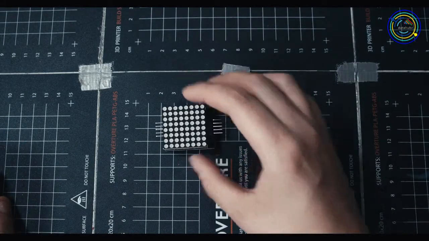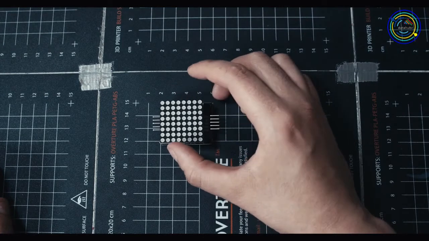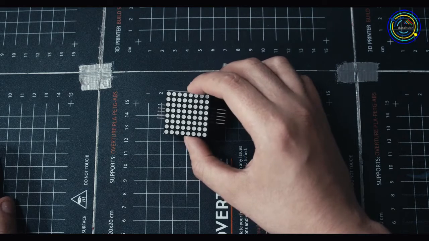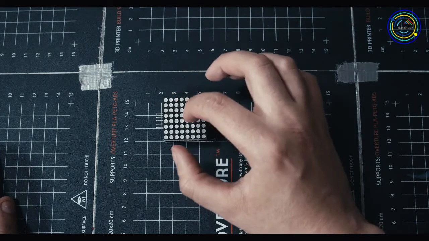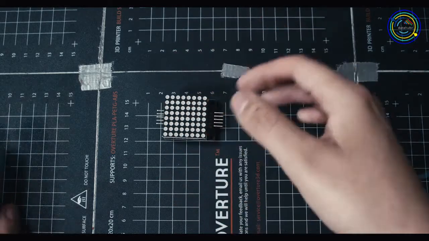Your next option is to go with a dot matrix, or I like to call it LED matrix. Usually they're in a proportional manner, so in this case it's 8 by 8, and then you can individually turn on each LED here, allowing you to draw shapes, smiley face, circles, whatever you want.